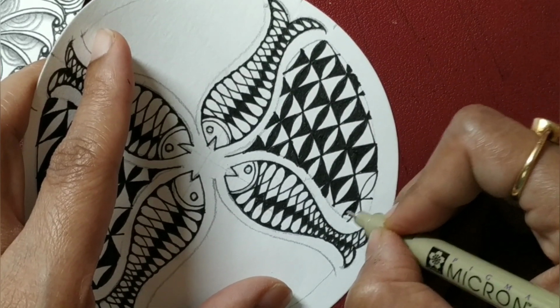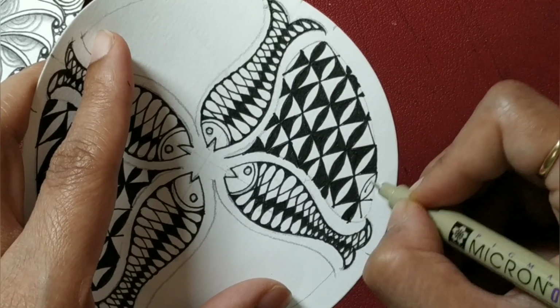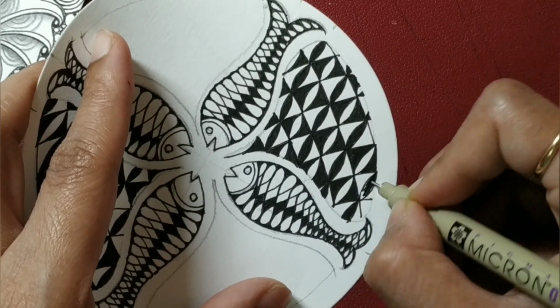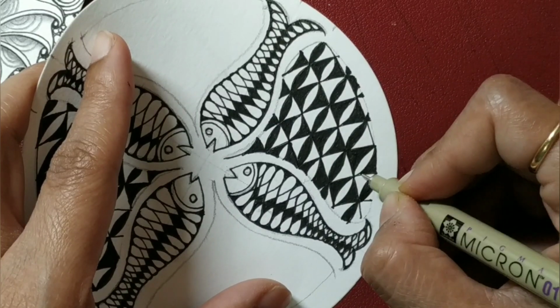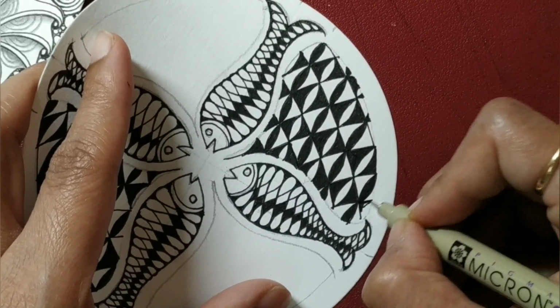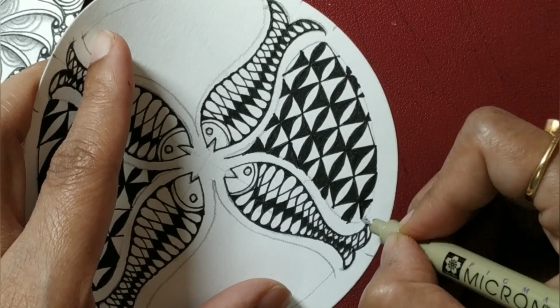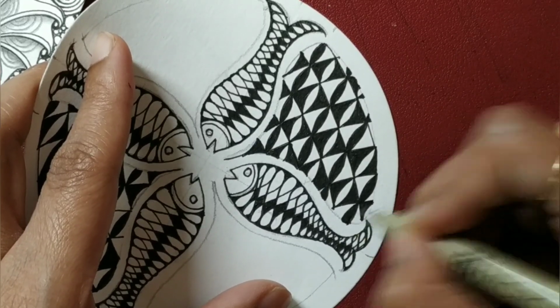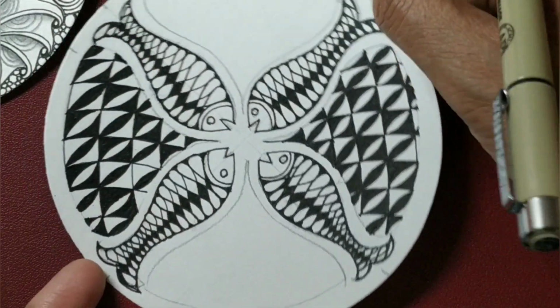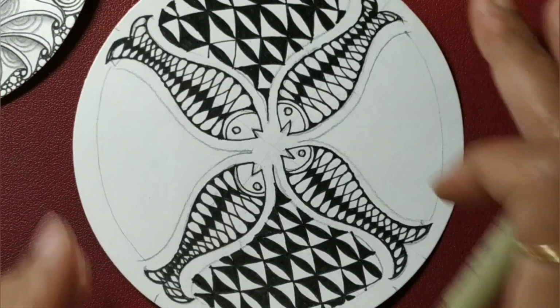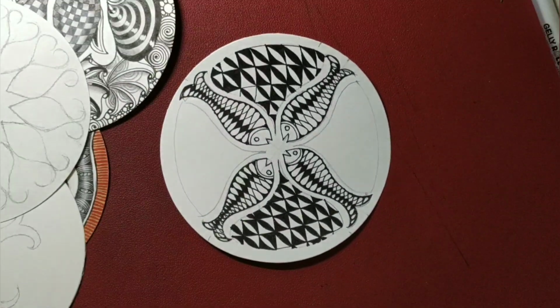I think this is the last. Yeah, right. So we have filled up these two sections with the pattern Eyewall.